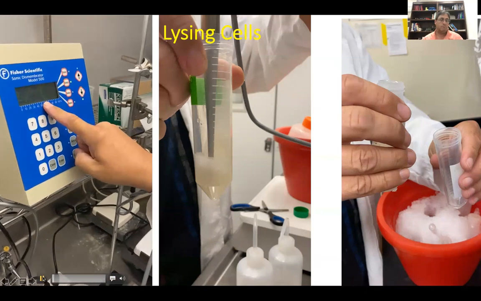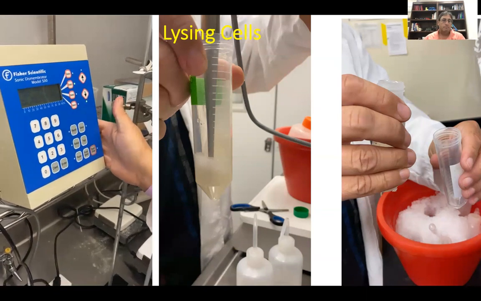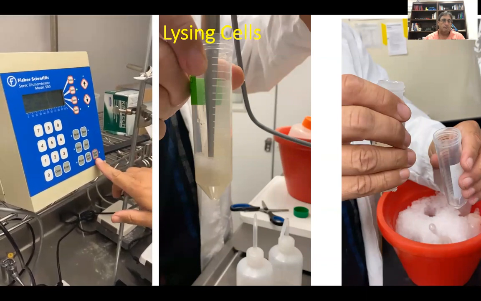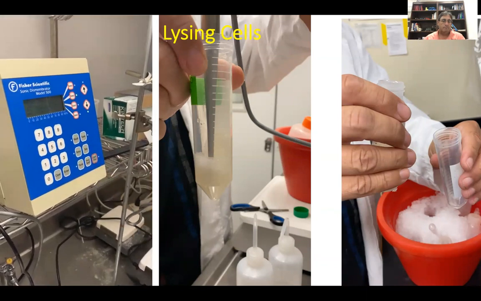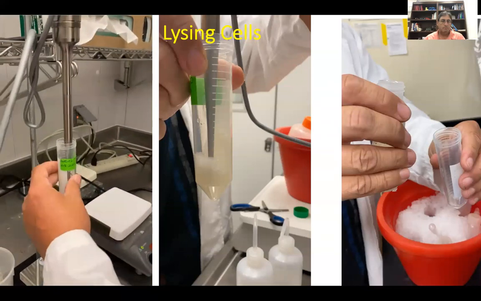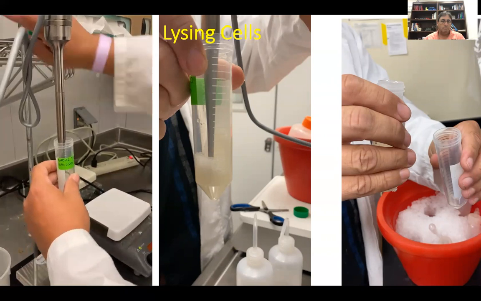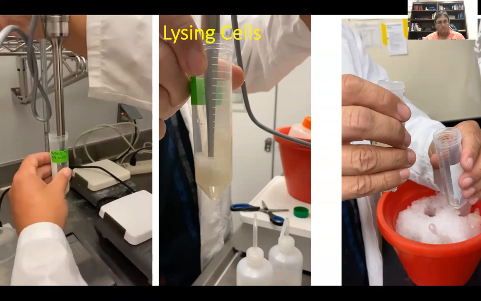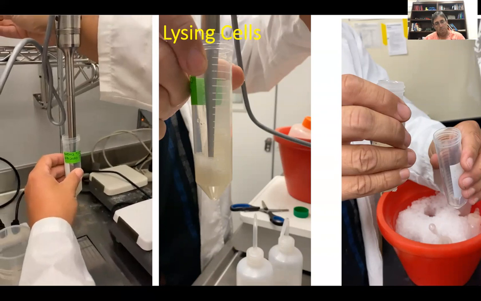Start low, adjust by turning up and down, on and off here. So there's the tip in here, so it's suspended. Do not touch the tip to the side. And then increase the power.